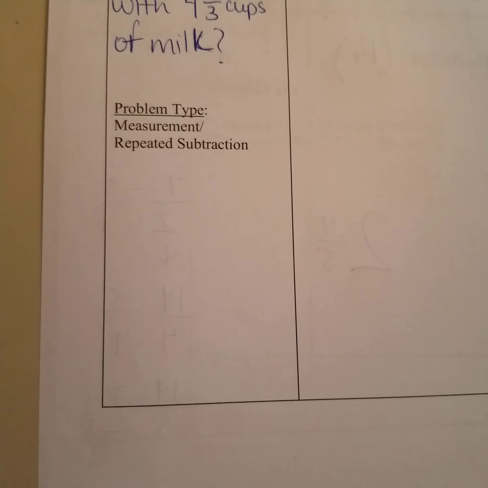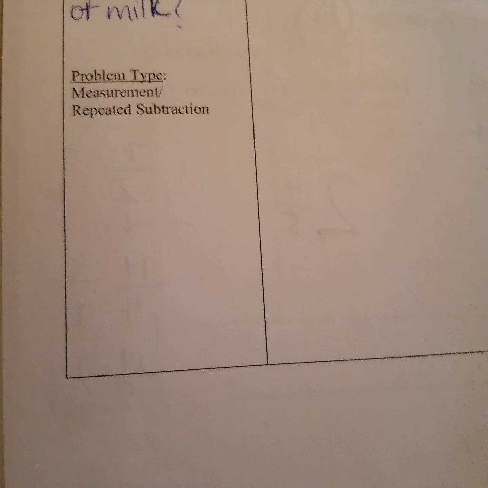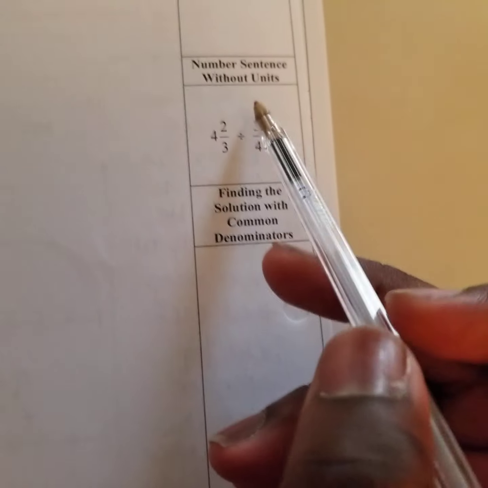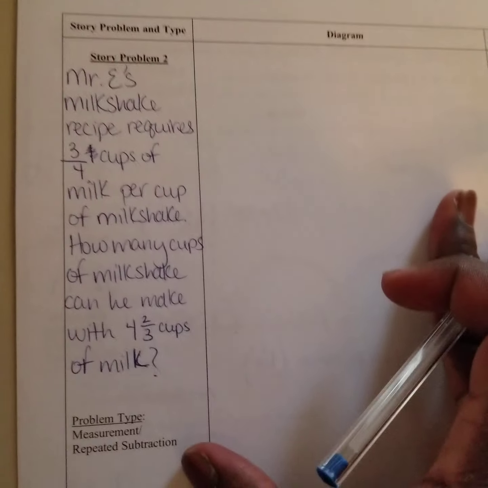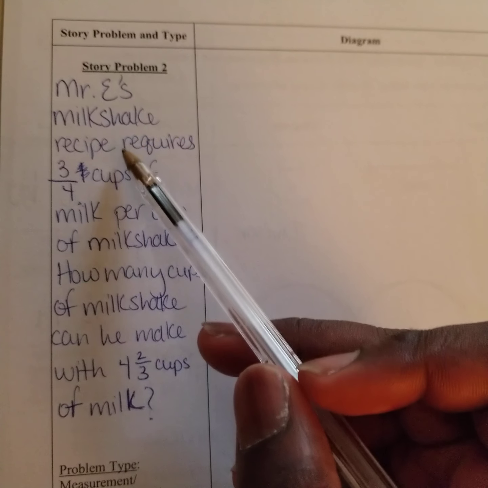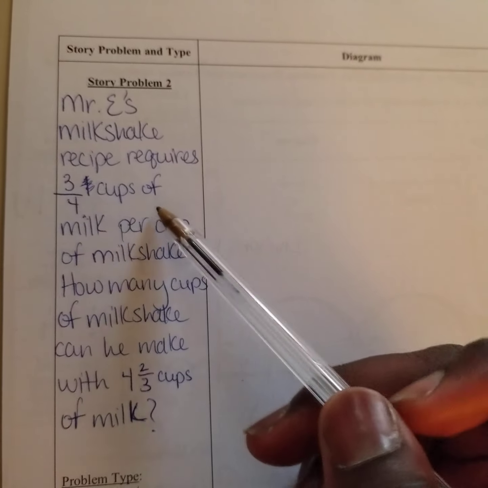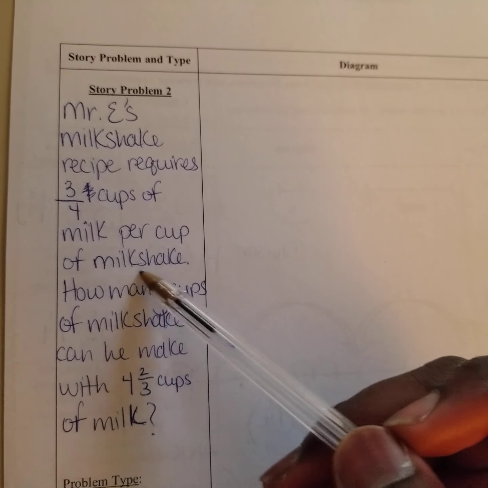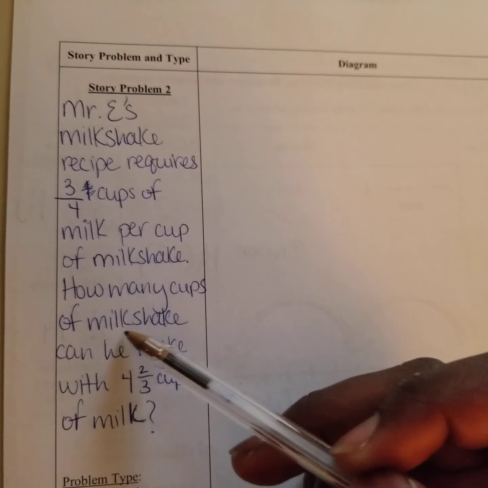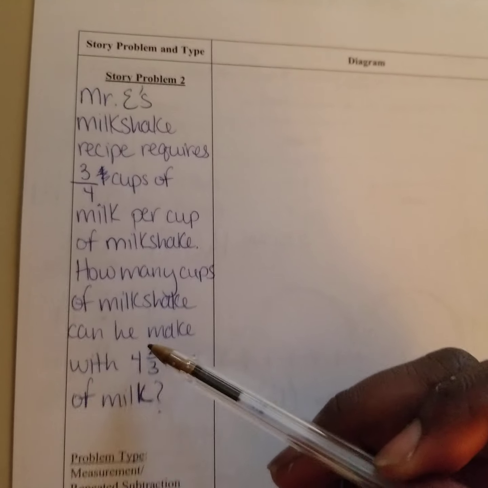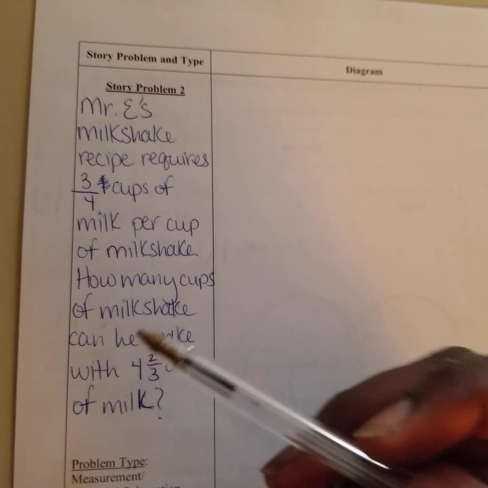Moving on. So here we are given two things. We're given the measurement and repeated subtraction problem type, and we're given the number sentence without units. So let's start by writing a problem. Mr. E's milkshake recipe requires 3/4 cups of milk per cup of milkshake. How many cups of milkshake can he make with 4 2/3 cups of milk?